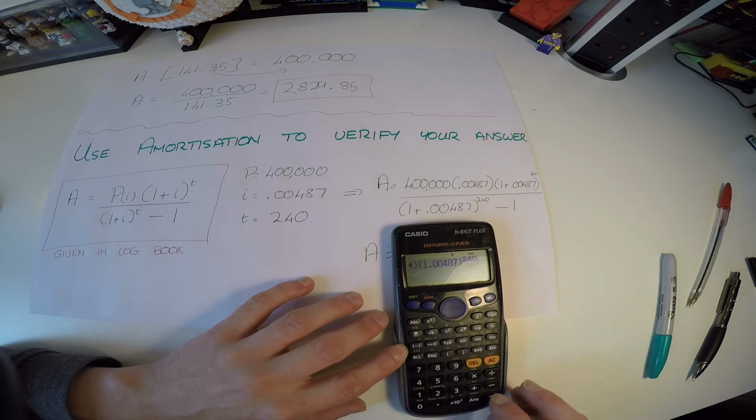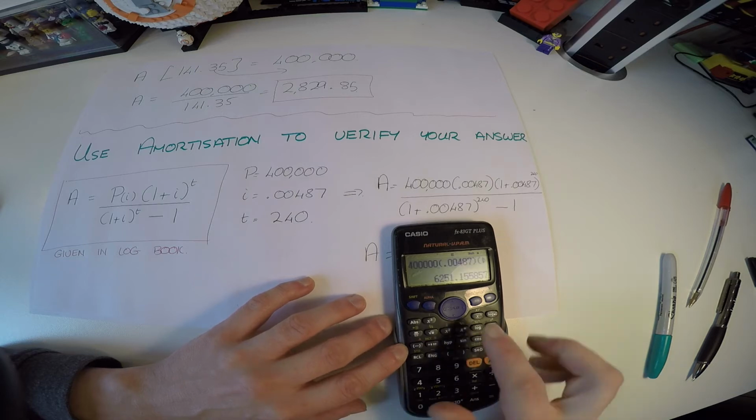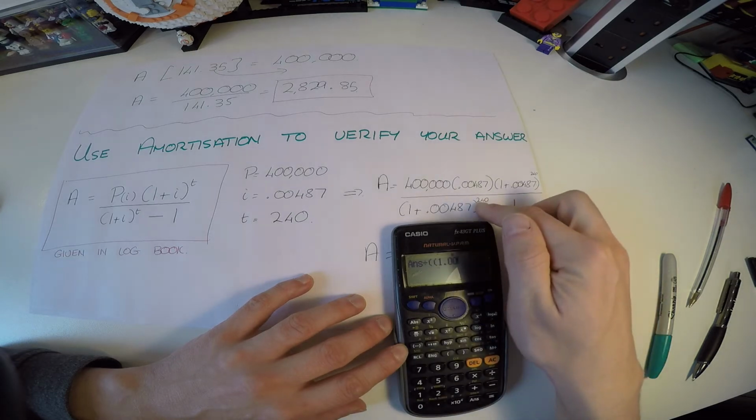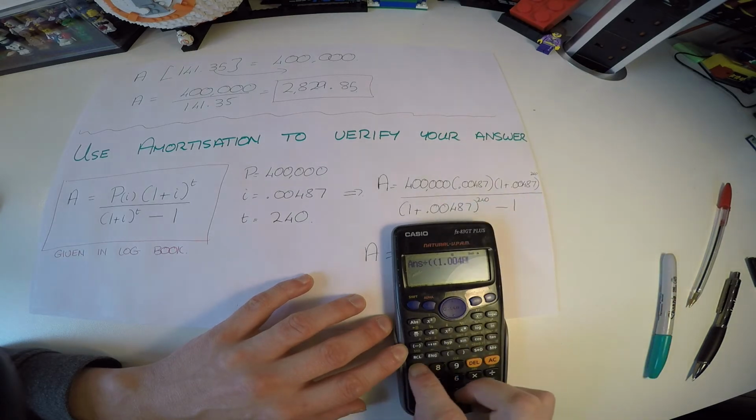That's the top line done. Let's press equals. Now we have an answer. We're going to divide that answer by, and let's open a bracket again, and then what have we got underneath? So we have, let's do 2 brackets because we want to calculate this stuff to the power of 240 before we subtract the 1.